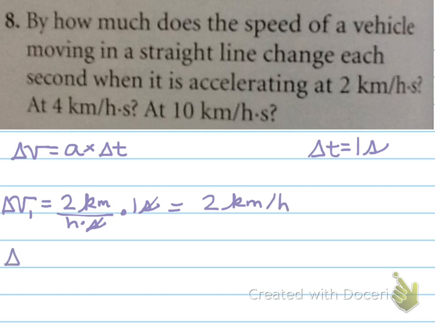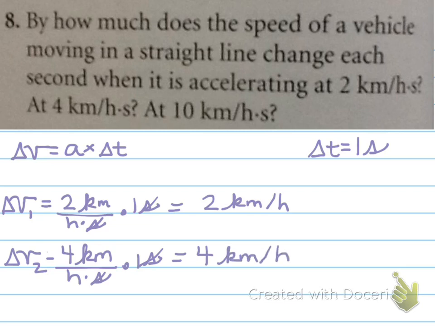Our change in velocity in the second one is 4 kilometers per hour per second times 1 second, which gives us 4 kilometers per hour.